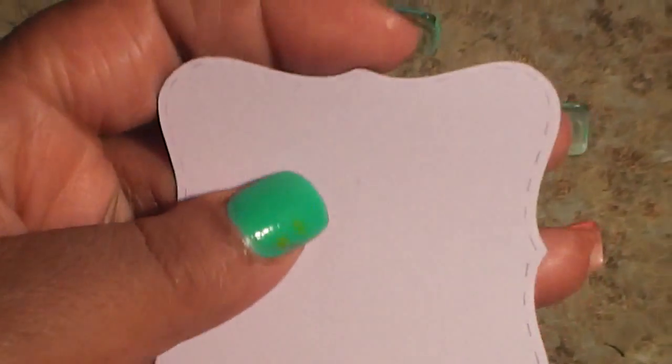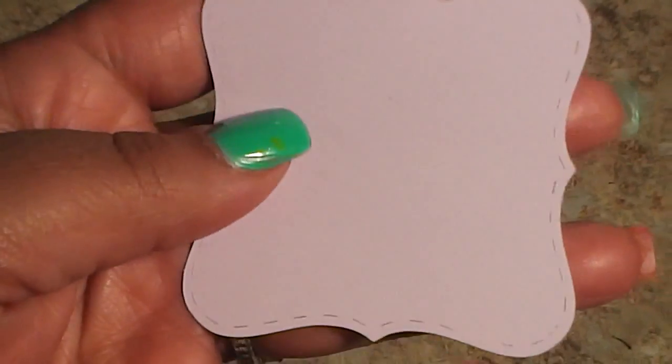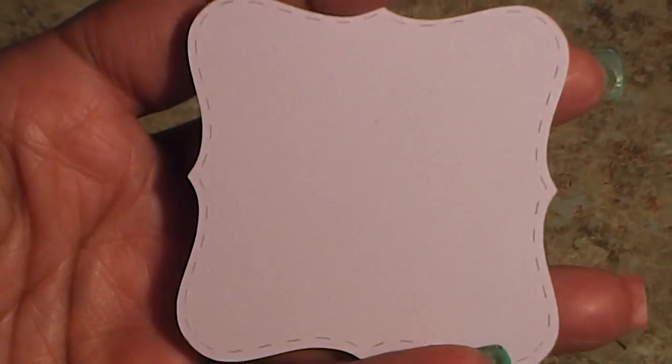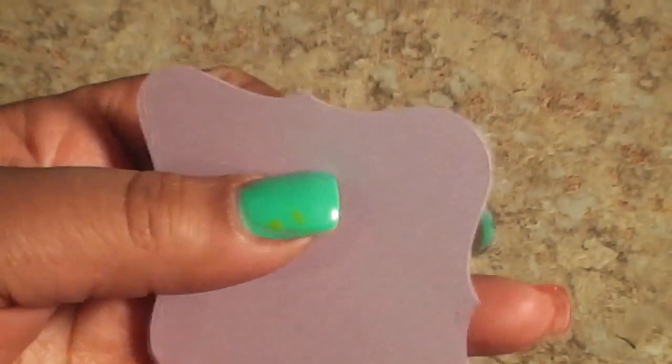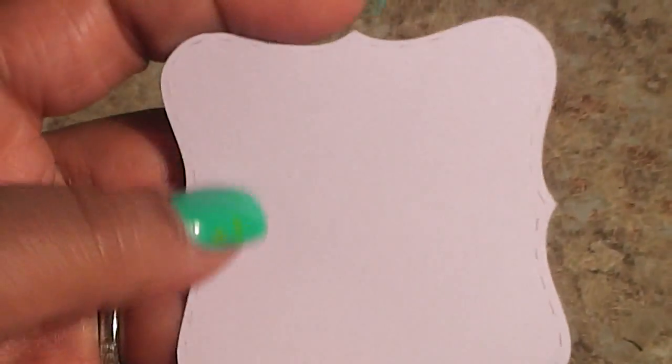This is a top note shape that I cut from the Cameo, cut out of some lightweight cardstock, and as you can see, if I can hold my camera still here, you'll be able to see those stitch lines around it. These are not faux stitch lines, these are the real stitch lines.